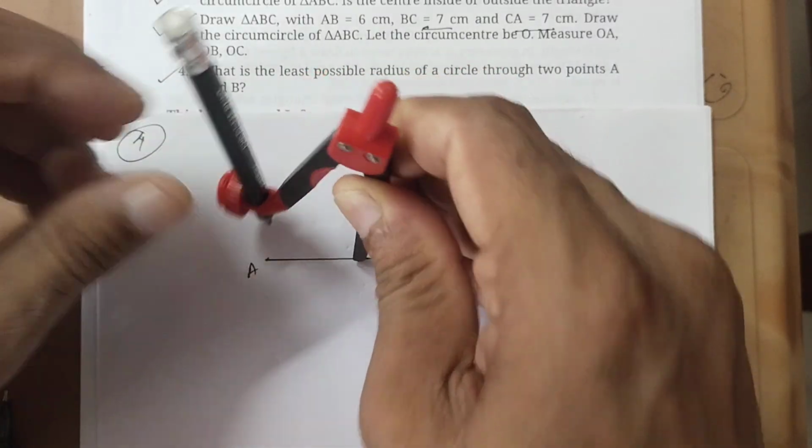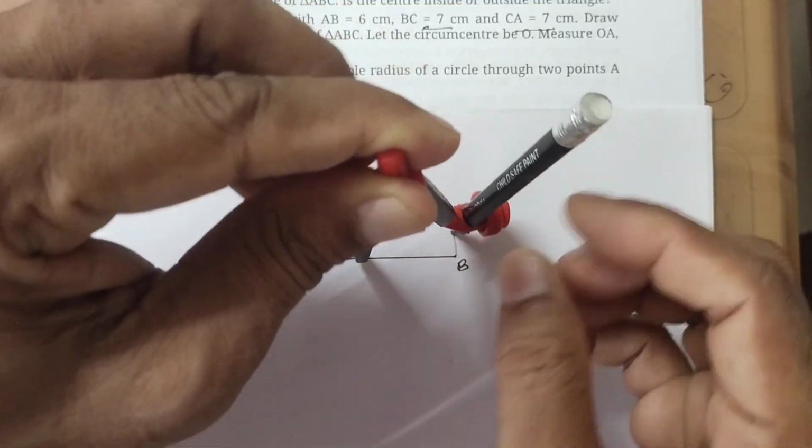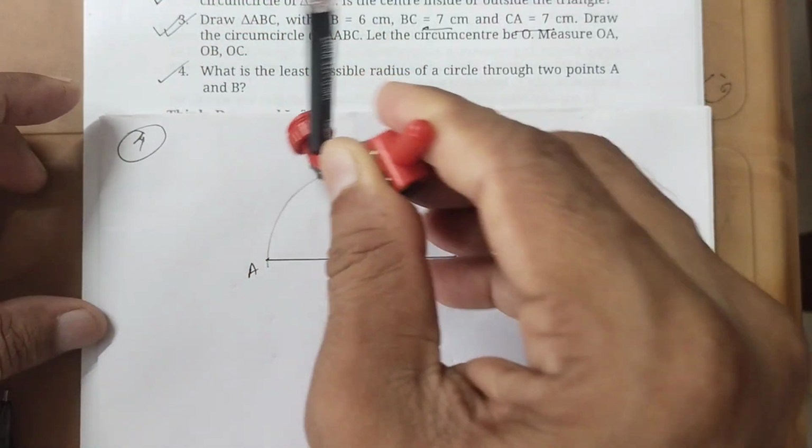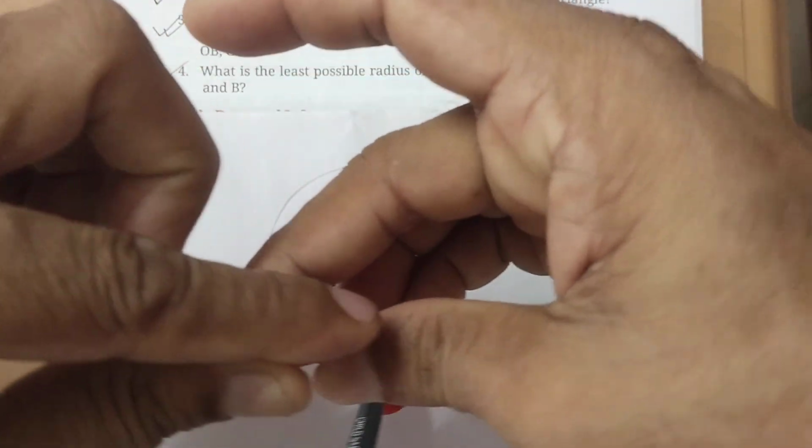If you draw a circle through A and B, the least possible radius will be the radius of the circle which has its center at the middle point of AB.